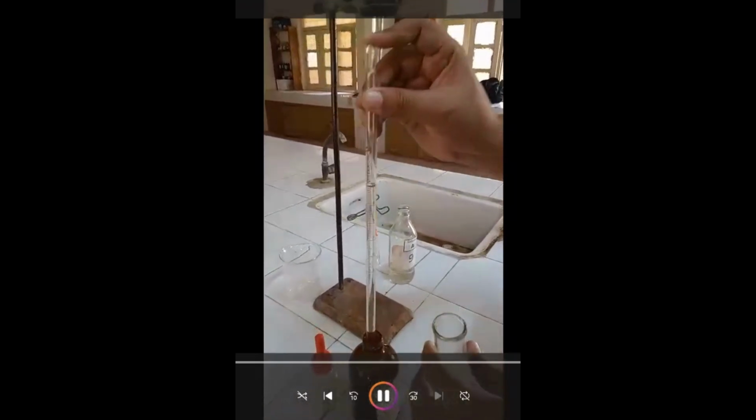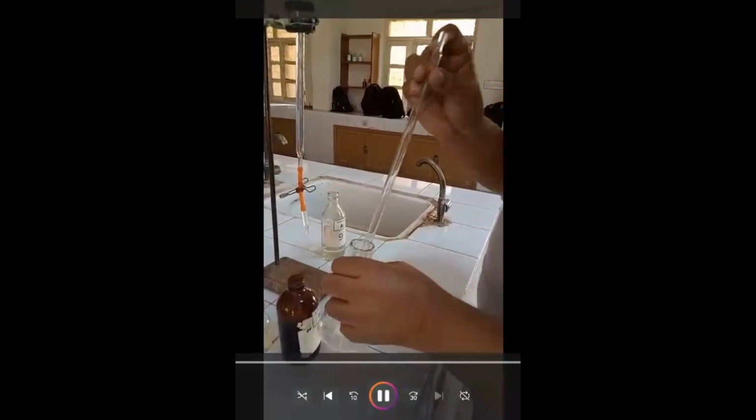So this is 10 ml that we will take. So the 10 ml of analyte has been transferred to the conical flask. Now we will add phenolphthalein here.